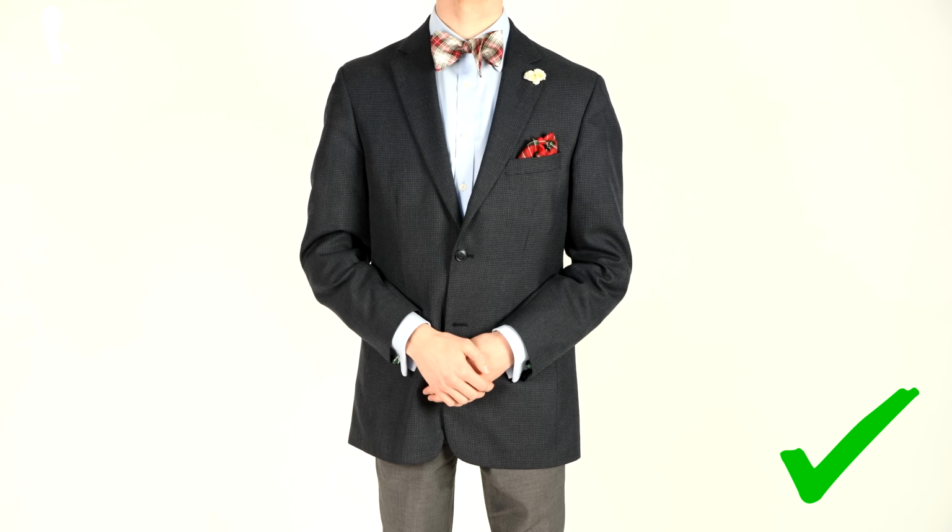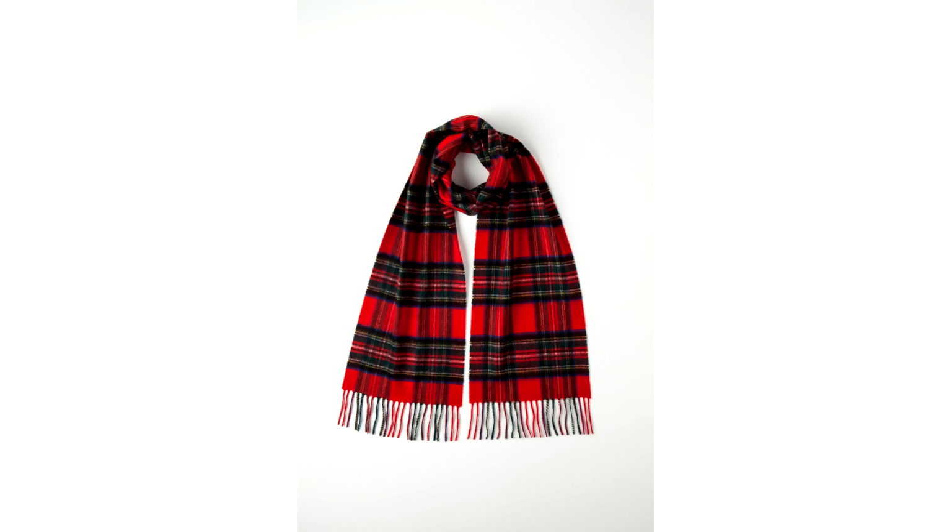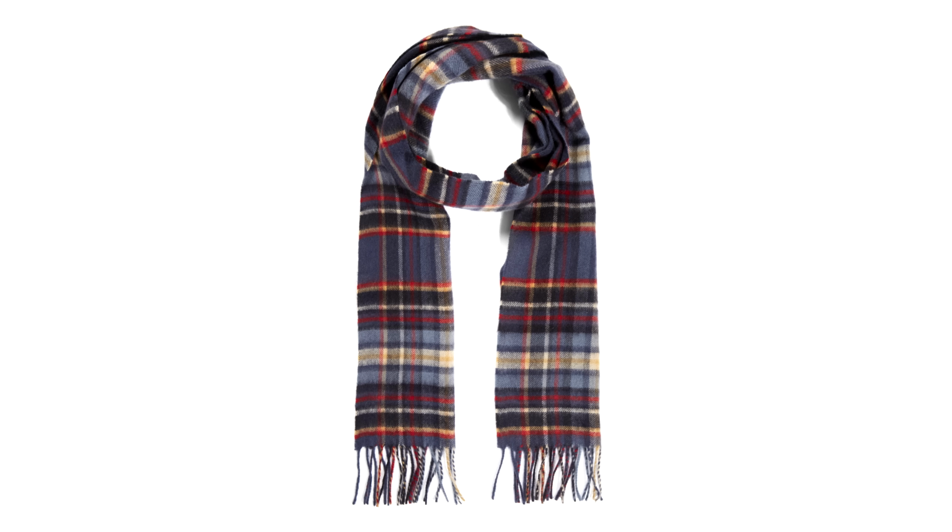Still within the realm of neckwear, a great way to introduce tartan into your outfits is through an accessory that's primarily designed to be functional. As such, a tartan scarf is perhaps the poster child for this principle. As before, it's easiest to opt for subtler tartans with more neutral base tones.